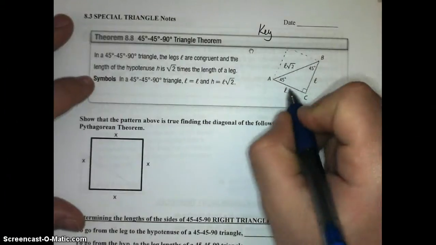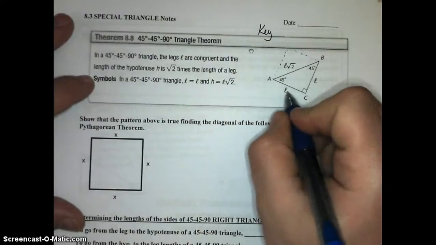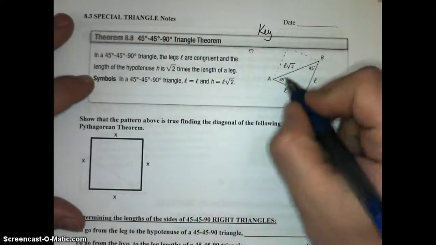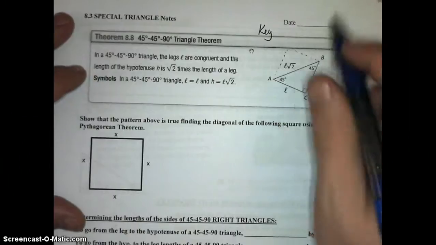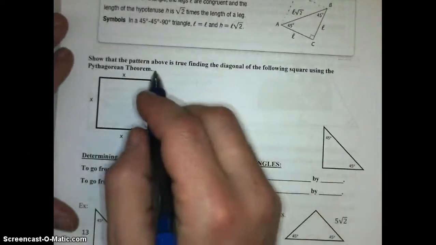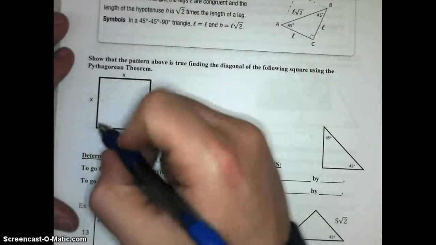So in a 45-45-90 triangle, the legs are both called L, and the hypotenuse is L root 2.